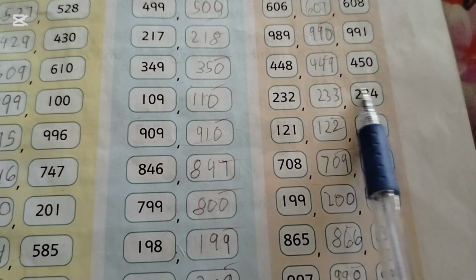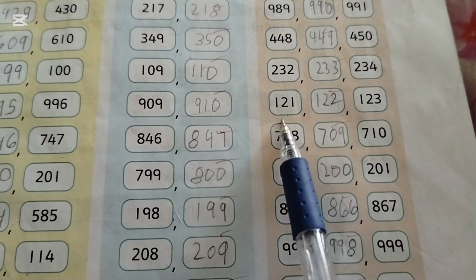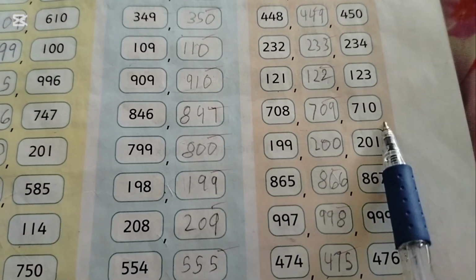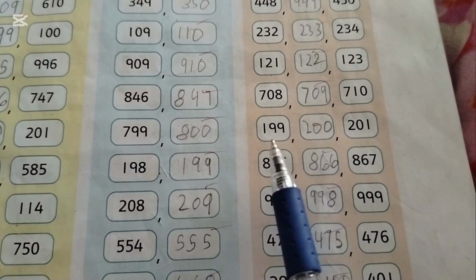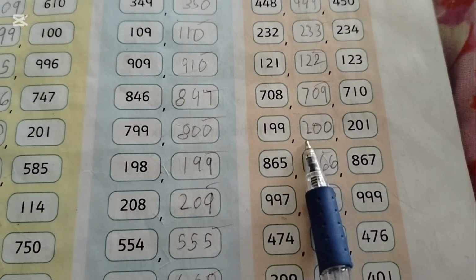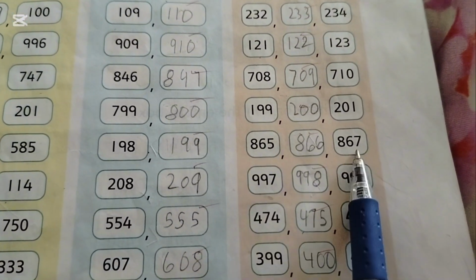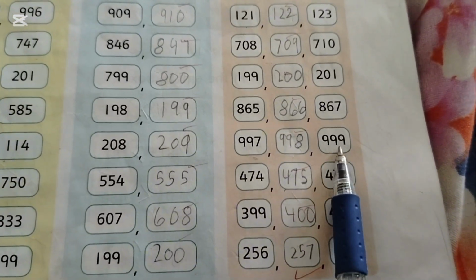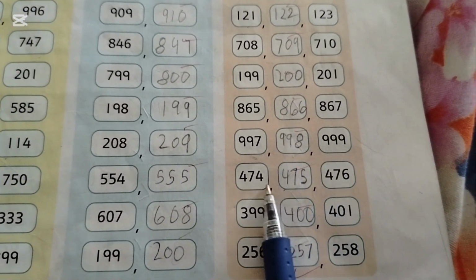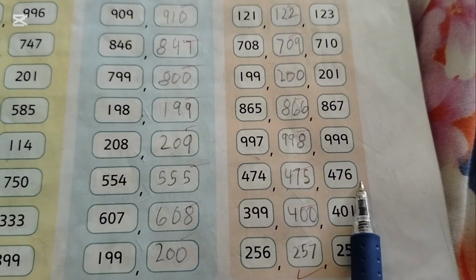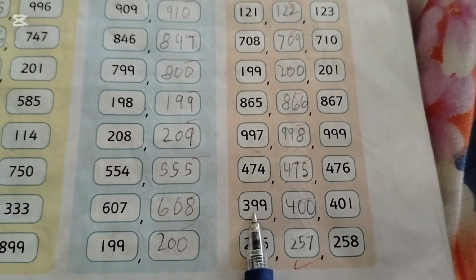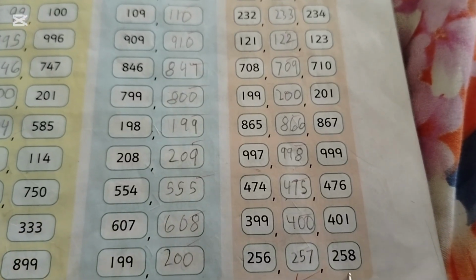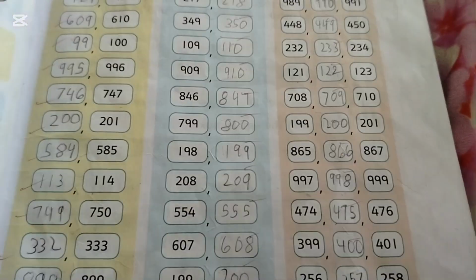232 and 234, so the between number is 233. 121 and 123, so the between number is 122. 708 and 710, so the between number is 709. 199 and 201, so the between number is 200. 865 and 867, so the between number is 866. 997 and 999, so the between number is 998. 474 and 476, so the between number is 475. 399 and 401, so the between number is 400. 256 and 258, so the between number is 257.